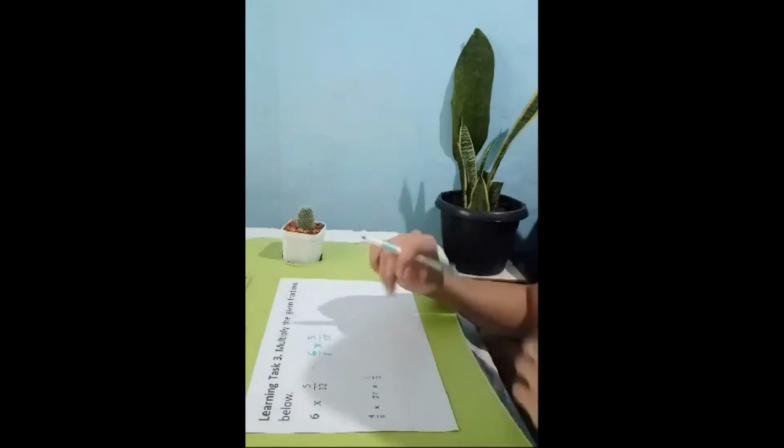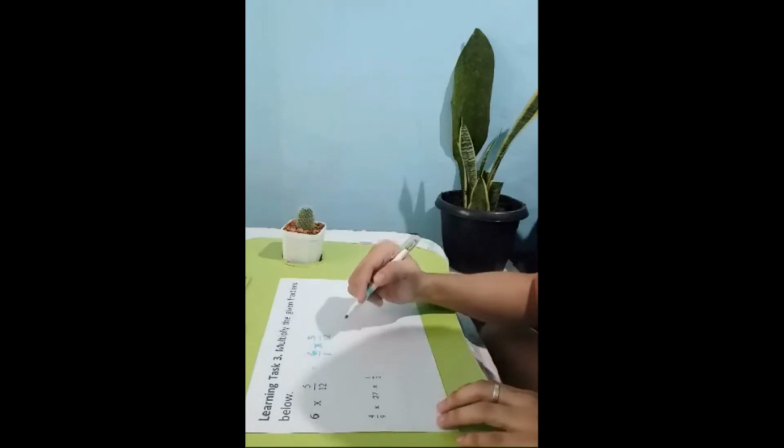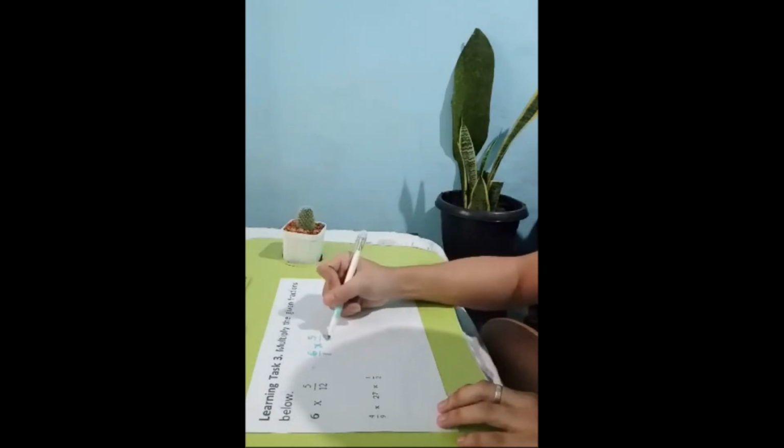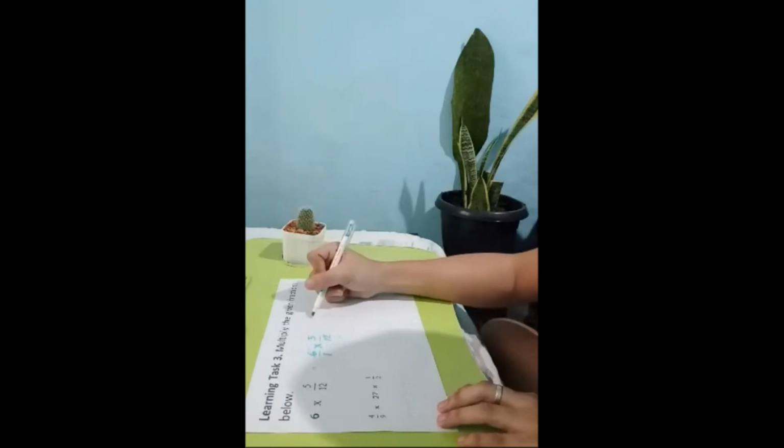So, again, ano yung sabi ko kanina? Piliin natin yung pinakamalaking digit na pwedeng mag-divide sa kanila para siguradong simplest form ang makukuha natin. So, 6 and 12 will be divided by 6. Very good. So, 6 divided by 6, you have 1. 12 divided by 6, you have 2. So, ang ating new set of fractions ay 1 over 1 multiply by 5 over 2.